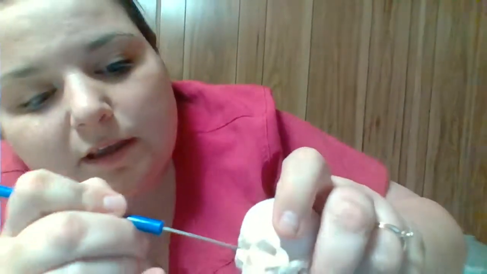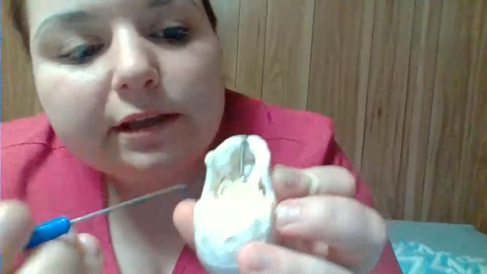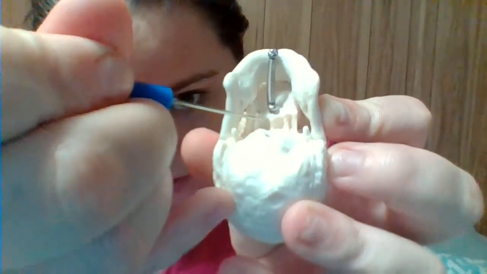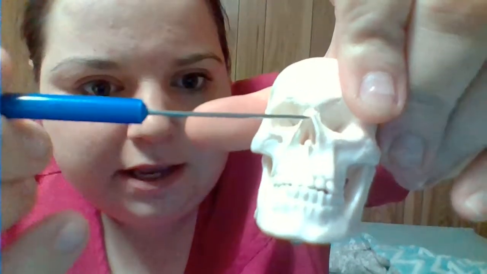The superior orbital fissure is right here. The inferior orbital fissure is right here. The vomer bone is right here. This bone right here in the middle. The perpendicular plate of the ethmoid bone is right here, inside the nose.